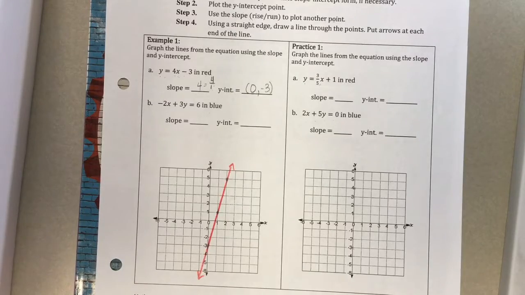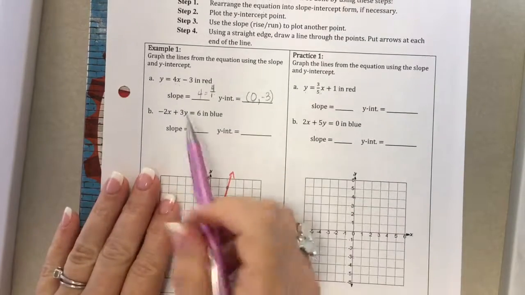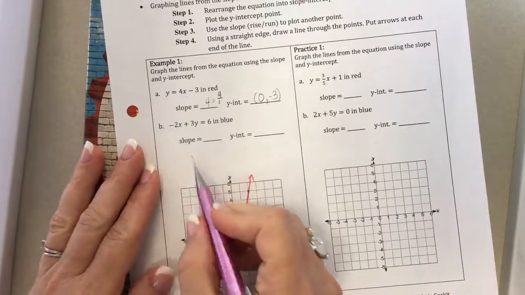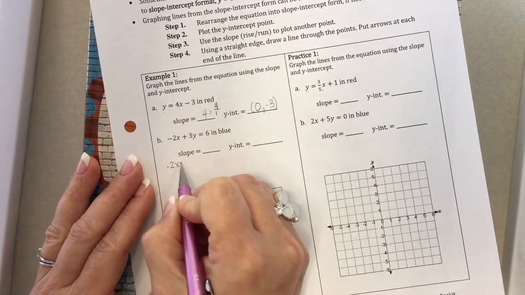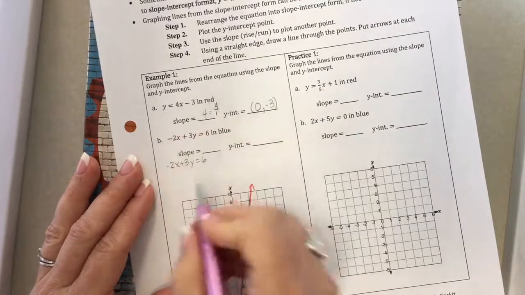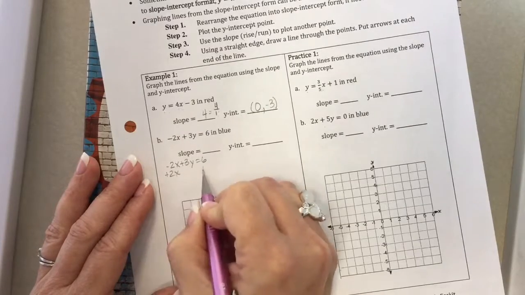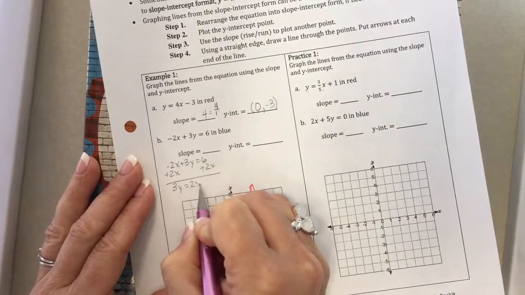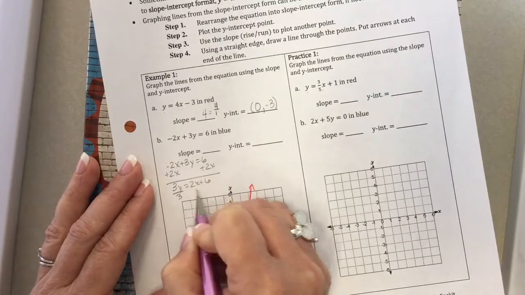It's a little different because it's not in the right format. I can't just look at this and say, hey, the slope is something. I don't know what it is. But I can rearrange the equation so that I can solve for y, so I can get it back in this format. So 3y is equal to 2x plus 6.